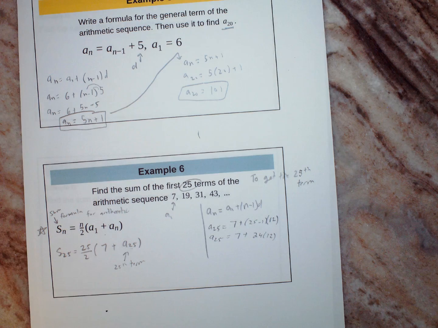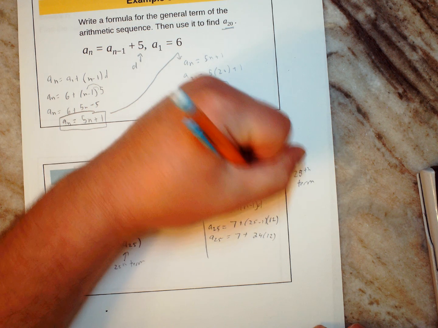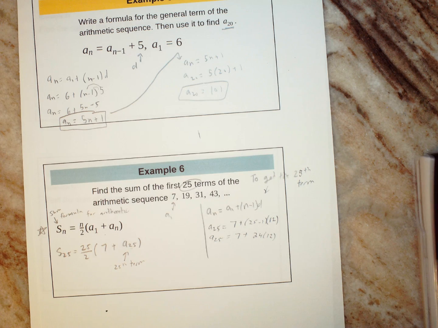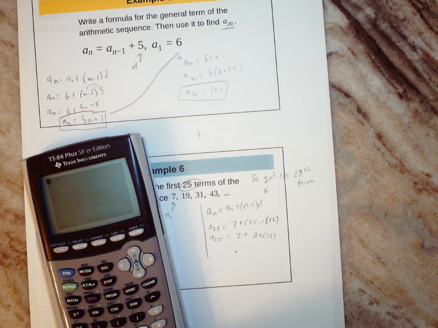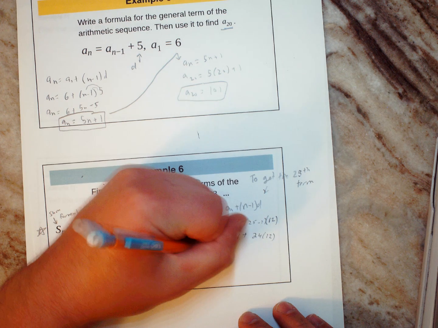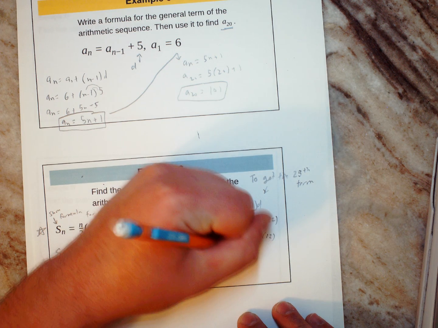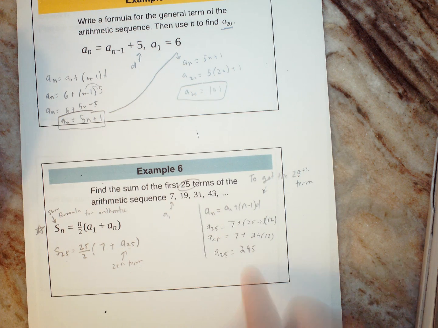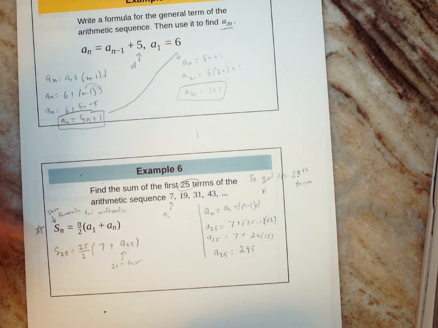So now you're going to get out your calculators. Again, we're doing this to get the 25th term because it's not given to us. I'll take out my calculator. 24 times 12 plus 7. So the 25th term is 295. And now I can take that 295 and put it there.